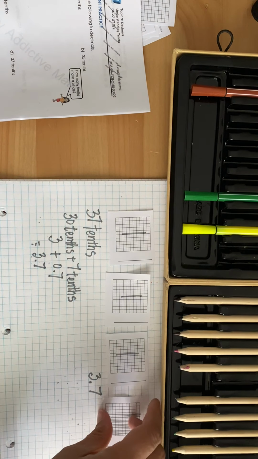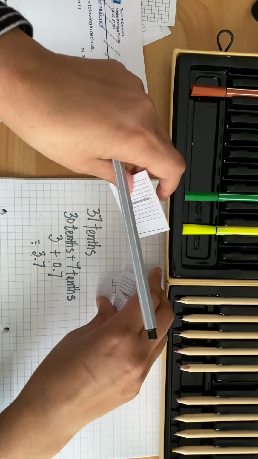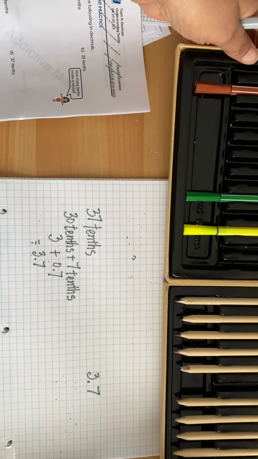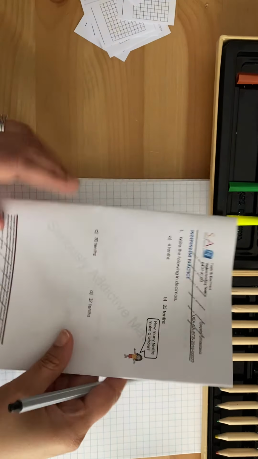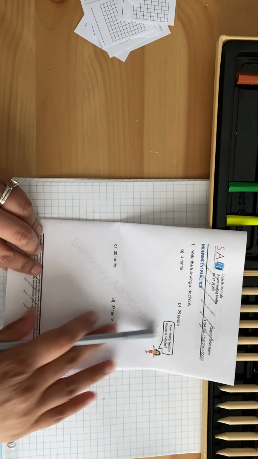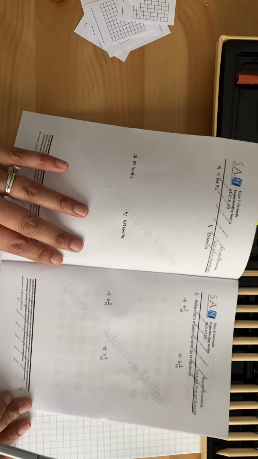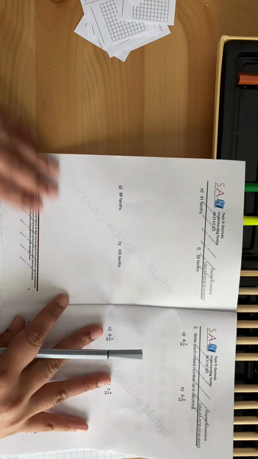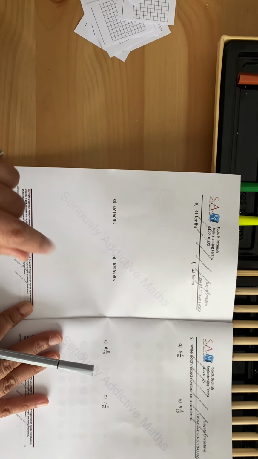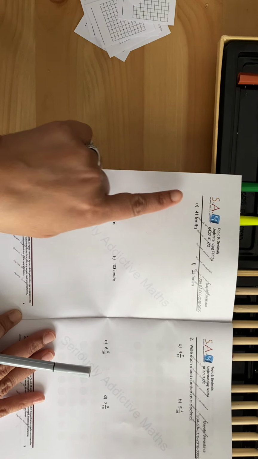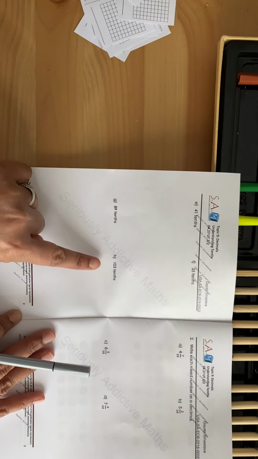Okay, so what you're going to do for the rest of this booklet is you're really just going to go through and take a look at writing all of these as decimals on the first 2 pages. So go ahead and try page 2 for me. Okay, go ahead and pause the video and try page 2. You're going to do E, F, G, and H.